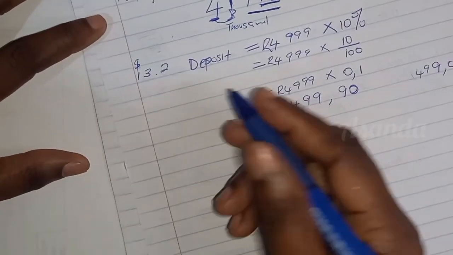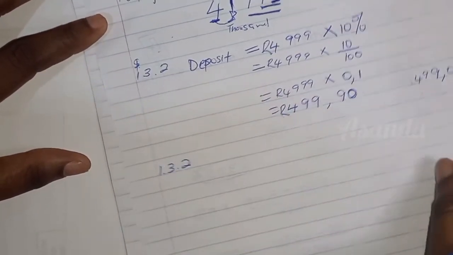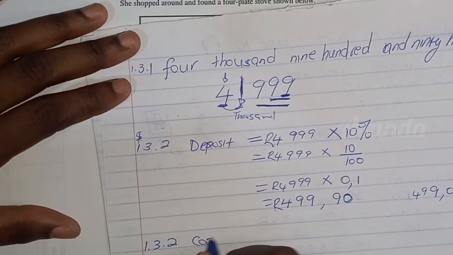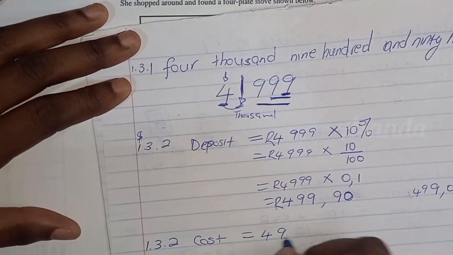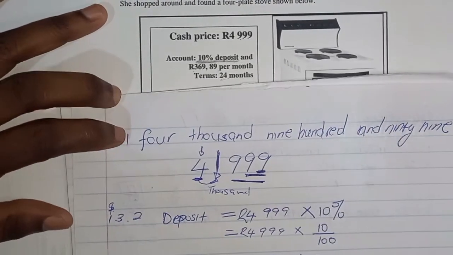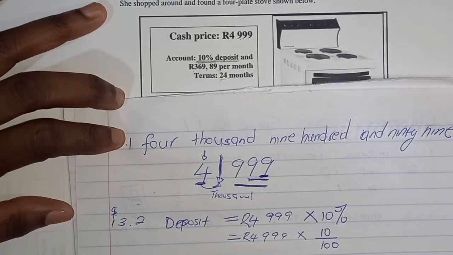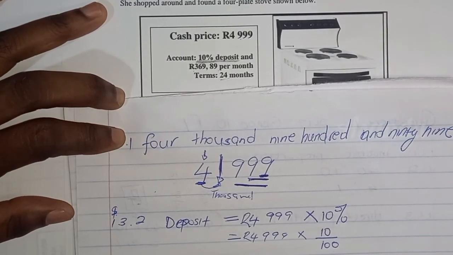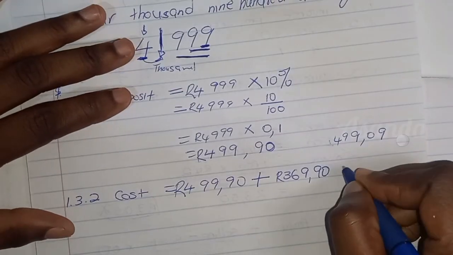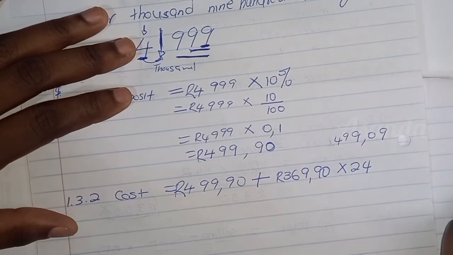Okay, so for 1.3.2, we said he's paying a deposit, so the cost here is equal to 499 rand and 90 cents. He has to pay that plus 369 rand and 90 cents, but he's not going to pay it for 1 month. He's going to pay this times 24, right?